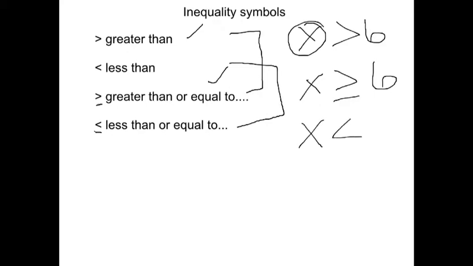Same thing with less than. If x is less than 6, it means 6 is not part of the inequality solution, but 5.99 is, and 5.5 is. If x is less than or equal to 6, it means now 6 is part of your solution. So let's look at how this works.